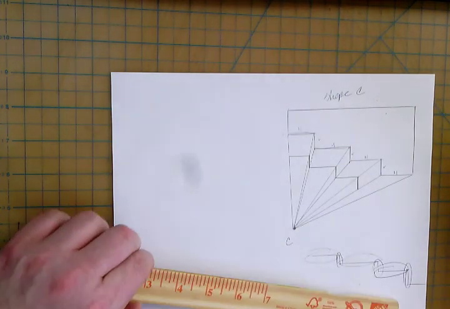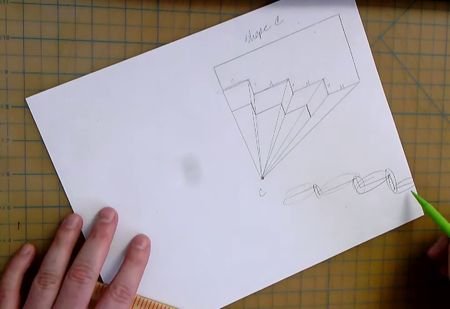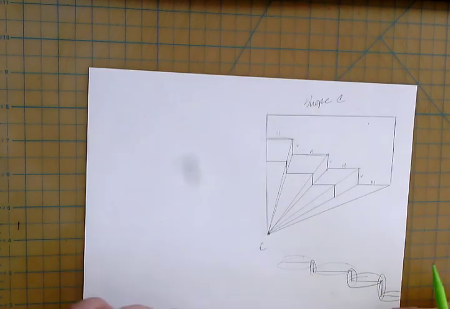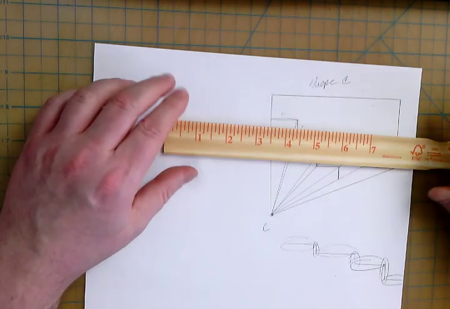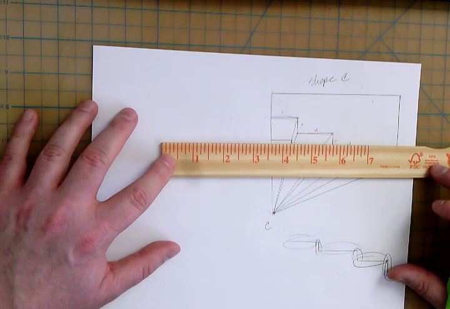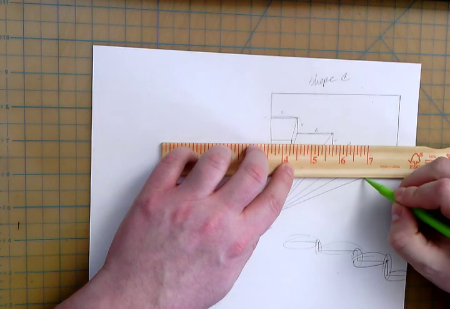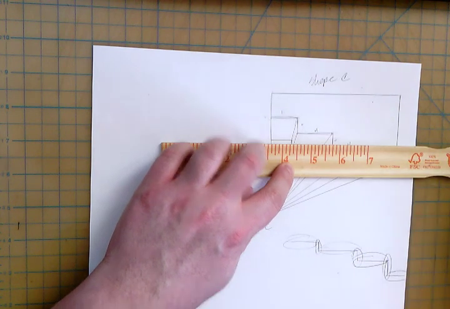Sorry. Last but not least, we got one final horizontal line, which is this guy down here. We're gonna go ahead and work on that. We know it's horizontal, so we're gonna line up our ruler horizontal, find the line that we're working with, slide it down towards the vanishing point until it crosses with that other vertical line we just made. And we're going to draw it straight across.